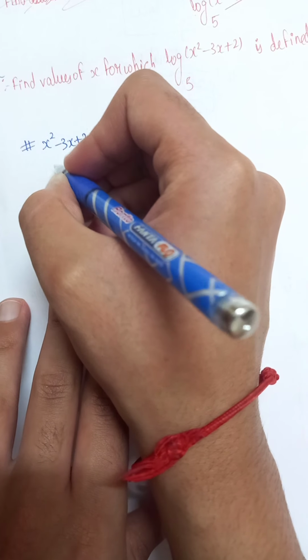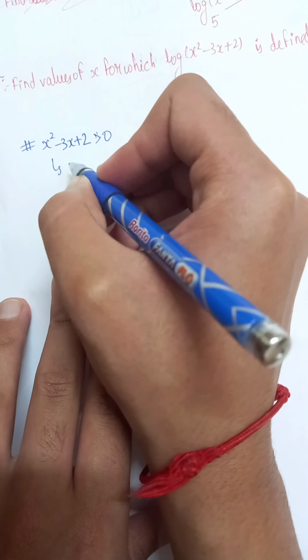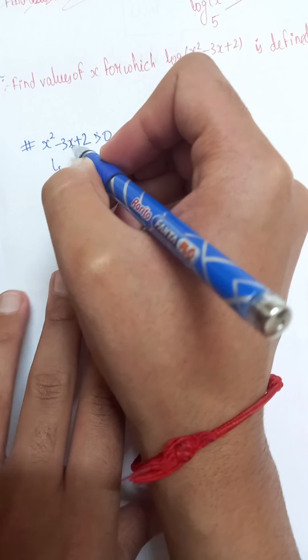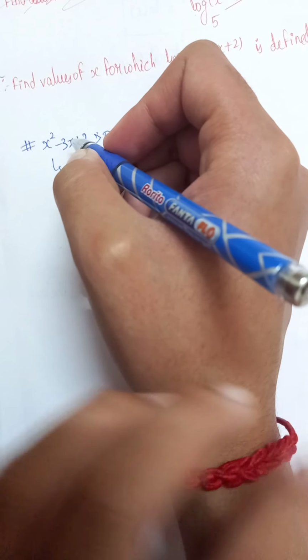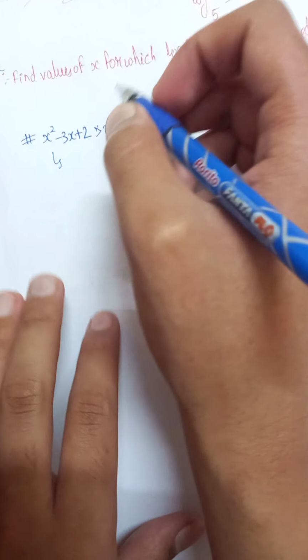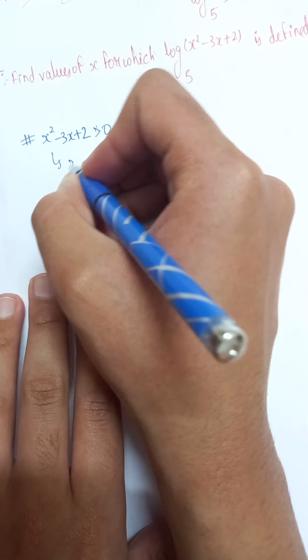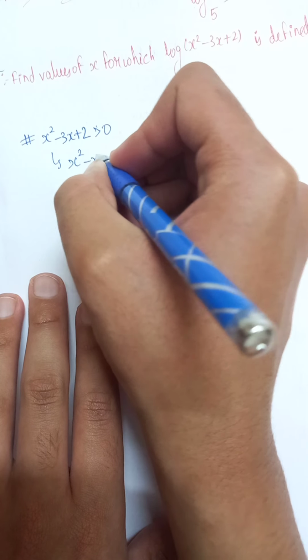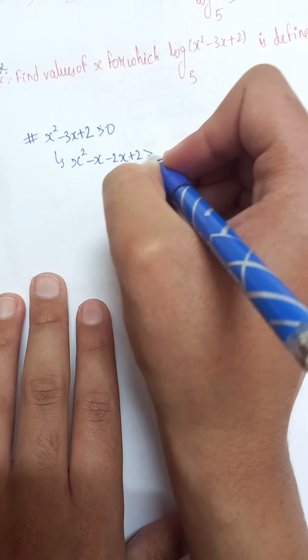How should we split the middle term? You should split it in such a way that by multiplying you get 2x square, and if you add them both you get this value, okay? So I can split it as x square minus x minus 2x plus 2 is greater than 0.